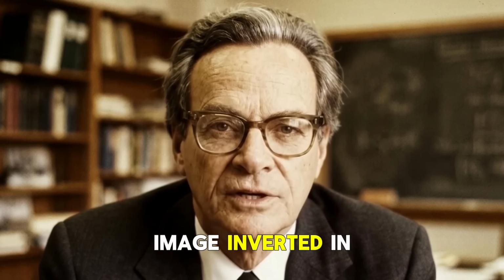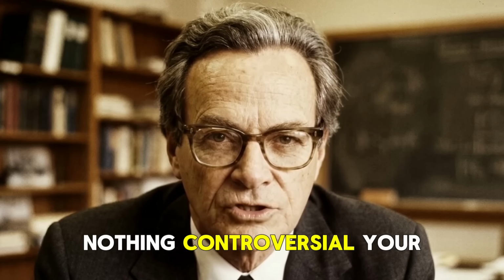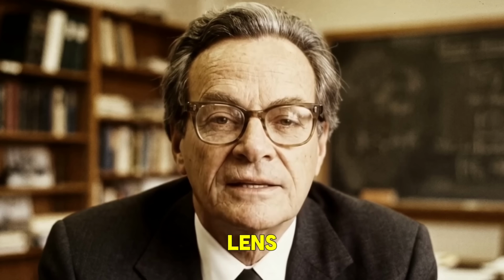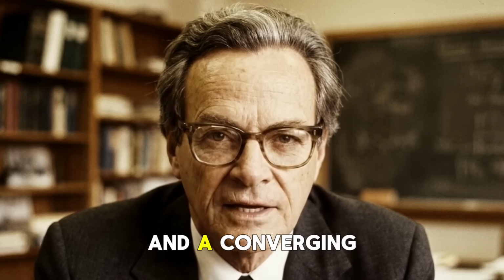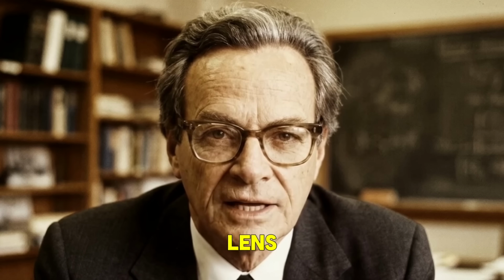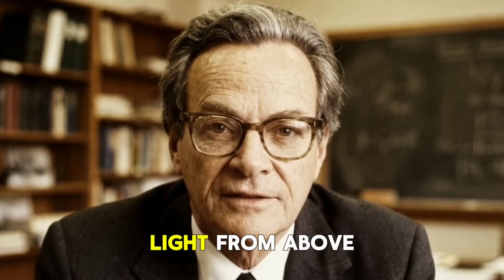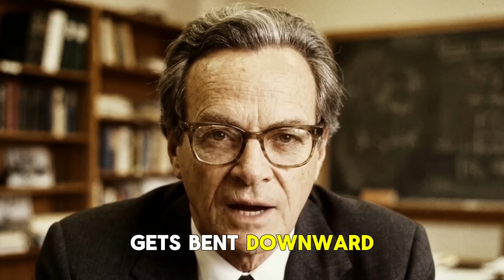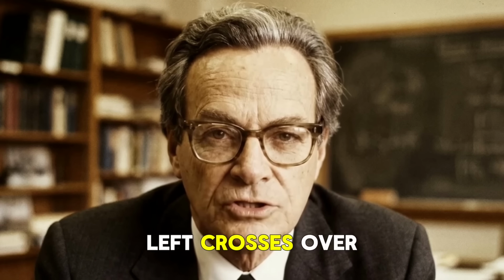Why is the image inverted in the first place? This is straightforward optics. Nothing controversial. Your eye has a lens. It sits right behind the cornea, near the front. And a converging lens, any converging lens, inverts images. That's just what lenses do. Light from above the center line gets bent downward. Light from below gets bent upward. Light from the left crosses over to the right.